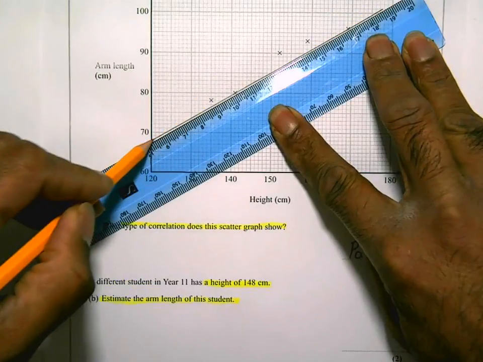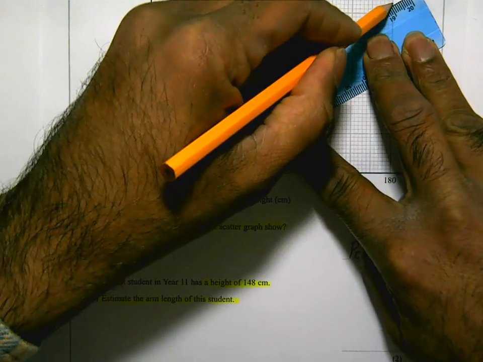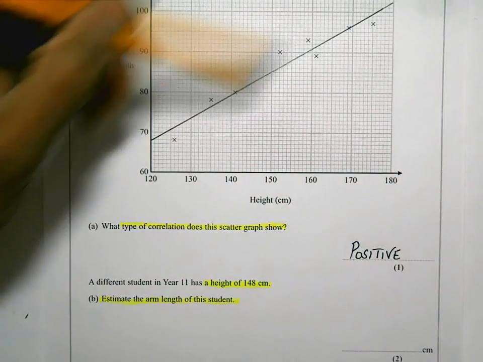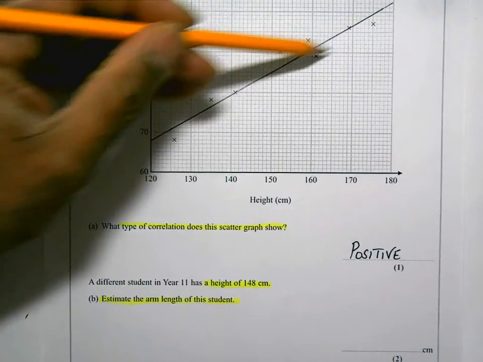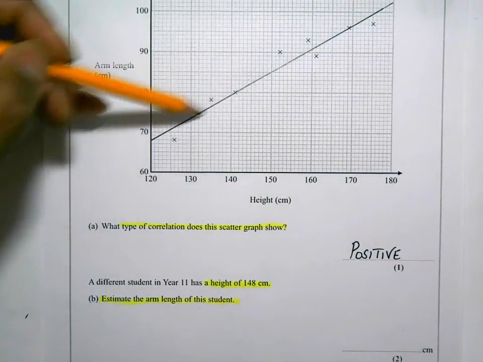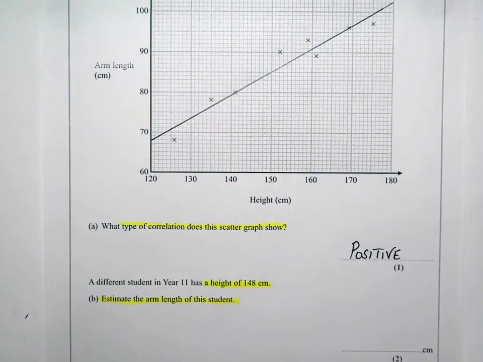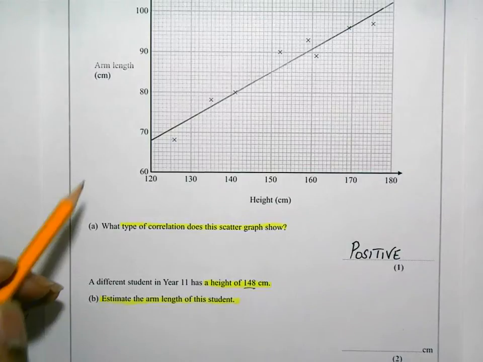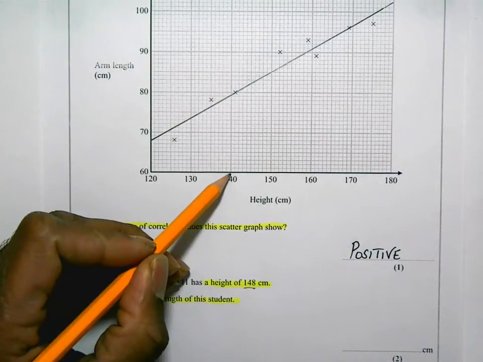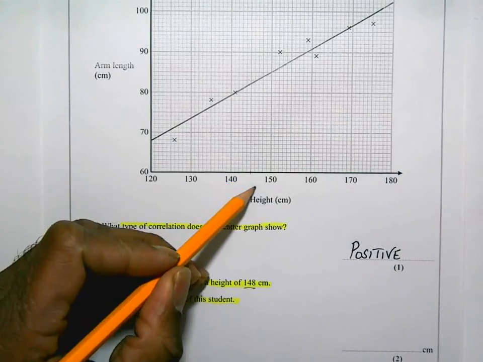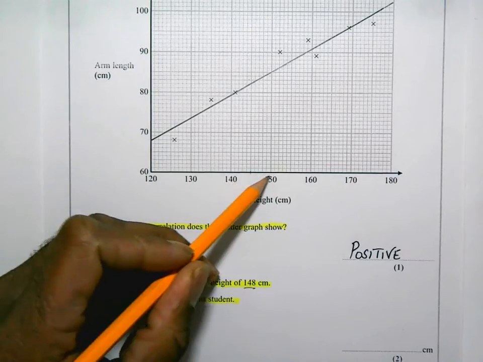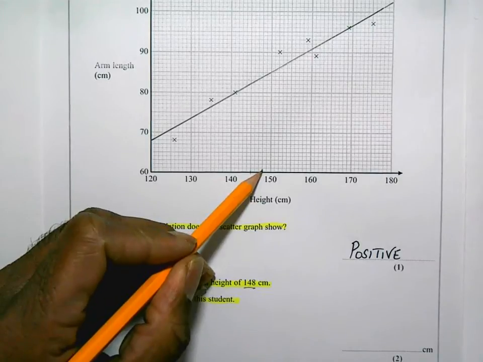Now it's not perfect, and not everybody would have exactly the same line, but I try to do it so that there's an equal number of points above and below. So there's 1, 2, 3 below, 1, 2, 3 above. That's about right. But as I said, it's not perfect. Now, this particular person has a height of 148 centimeters. So there's 140. Halfway is 155. But if I check, 10 tiny squares are between 140 and 150. So 148 is going to be there.